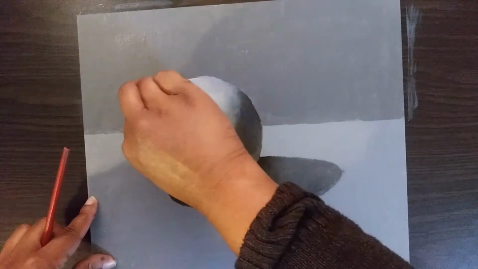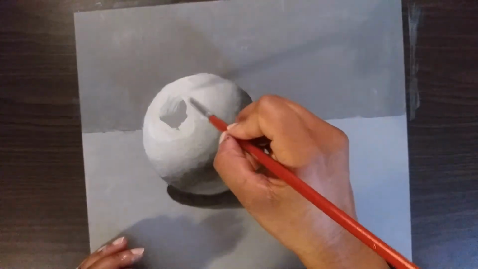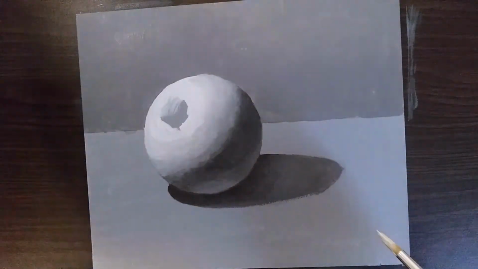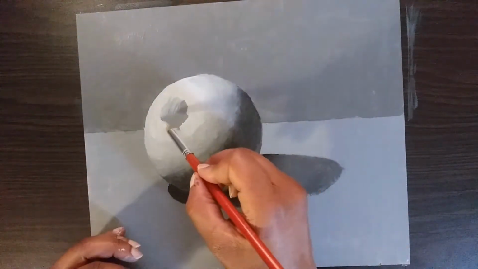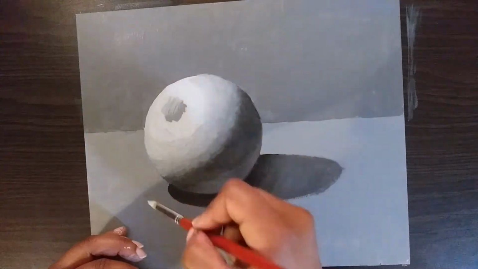Over too much, just wiping it off just a bit in the area. So if my light is coming this way, I want to make sure my highlight's in the right area. Let's go.